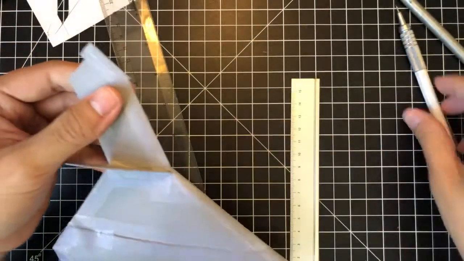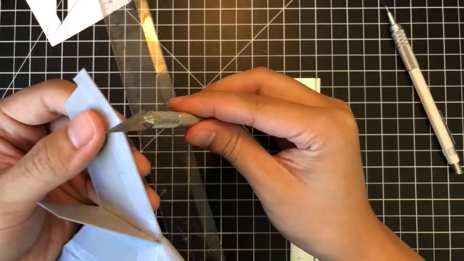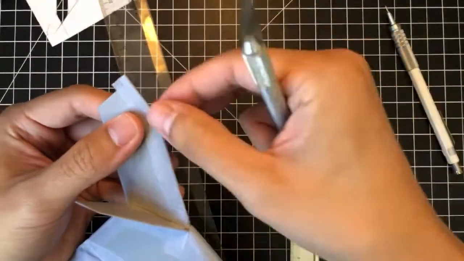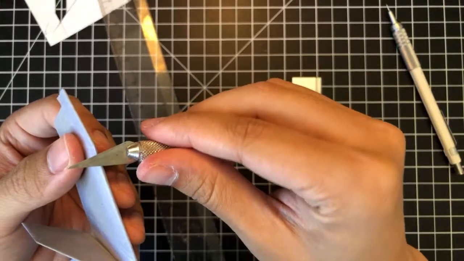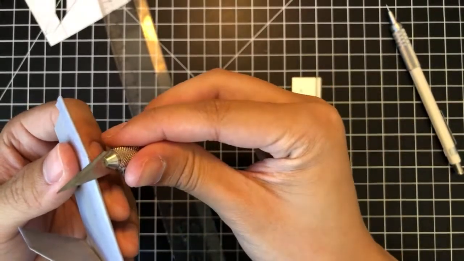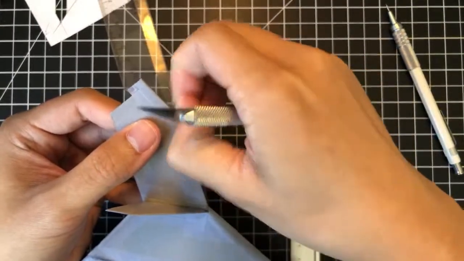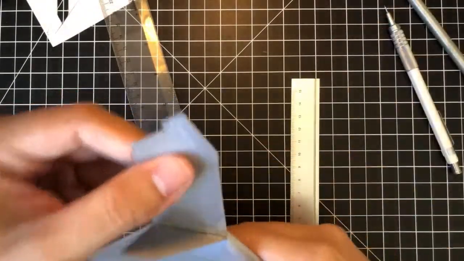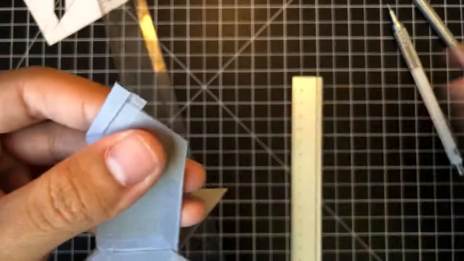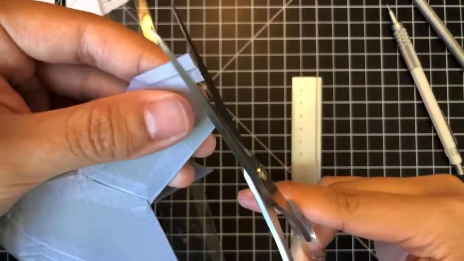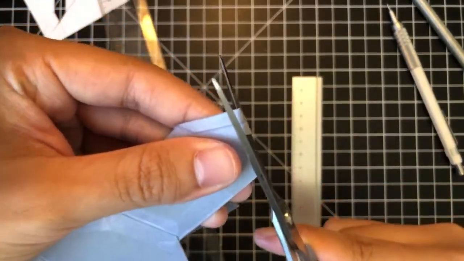All right, let's trim off the tip here. Clean that up a little bit. Then trim the trailing edge here, the wingtip.